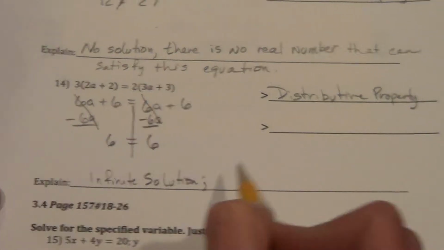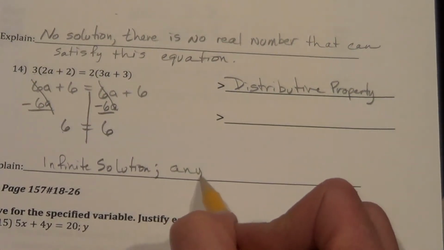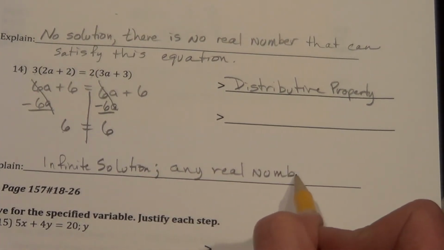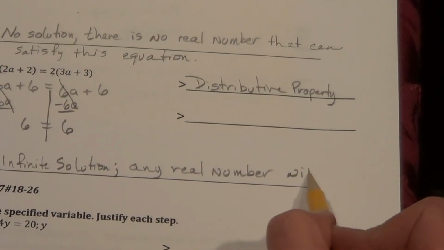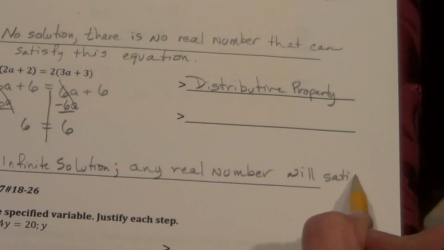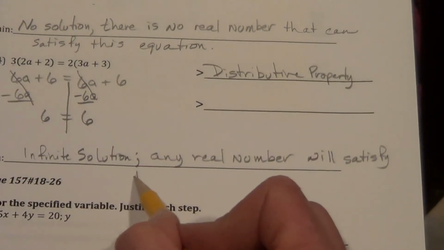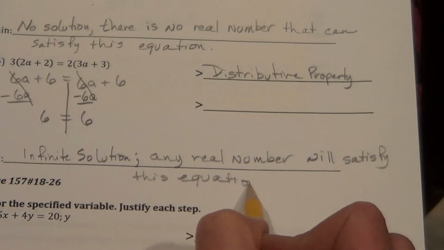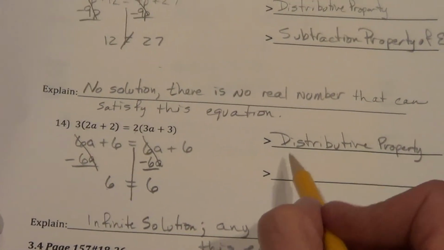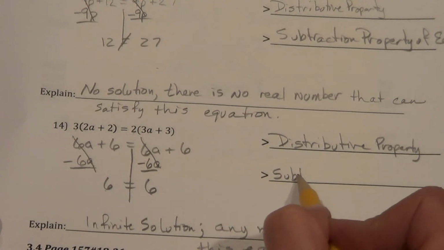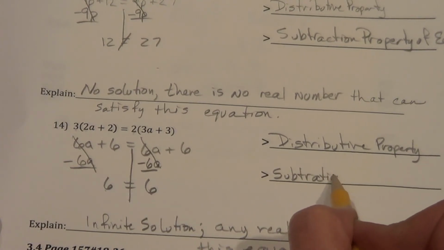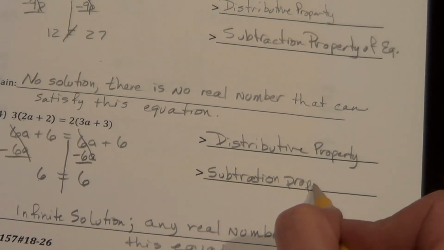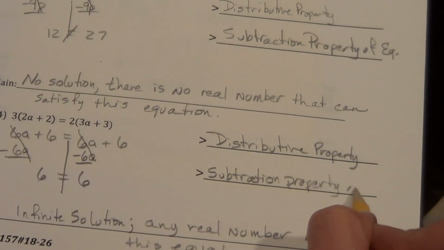Meaning, any real number will satisfy this equation. And again, we need to finish off our properties. That was the subtraction property of equality.